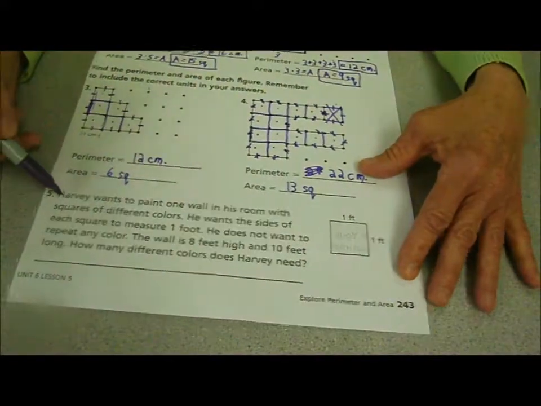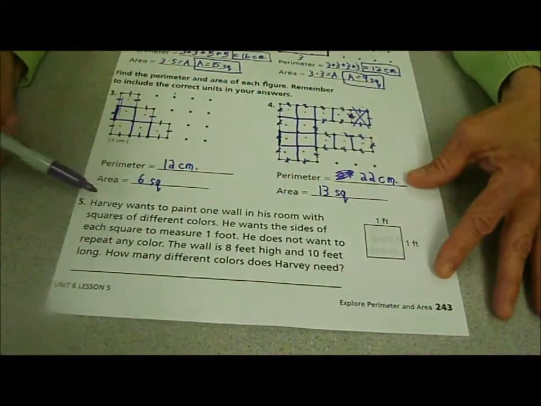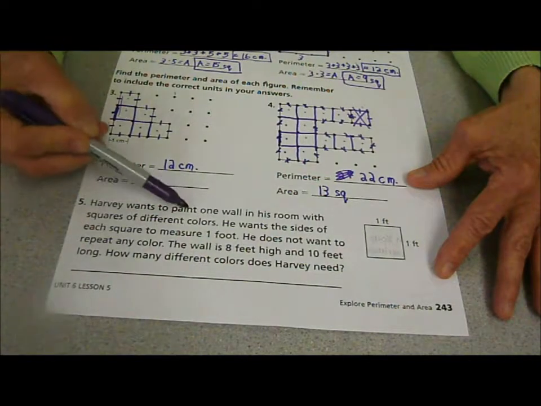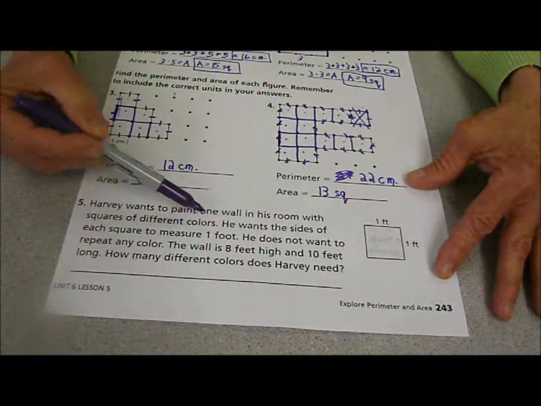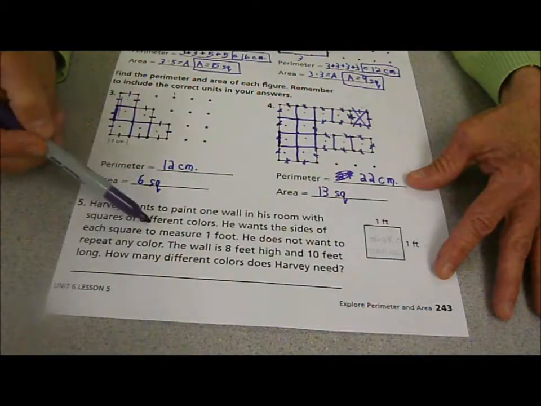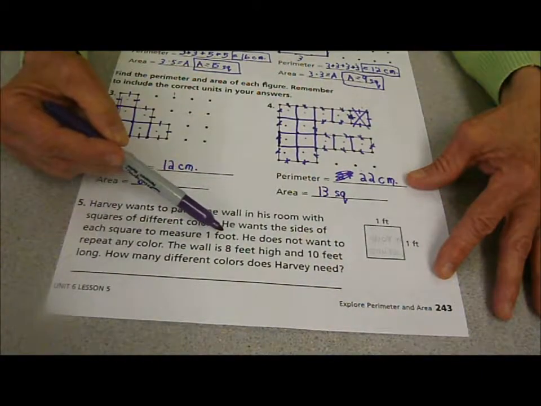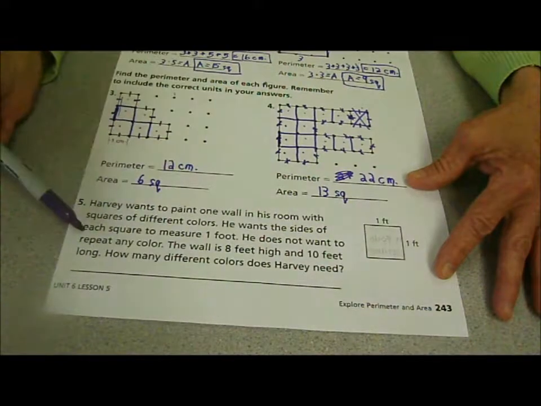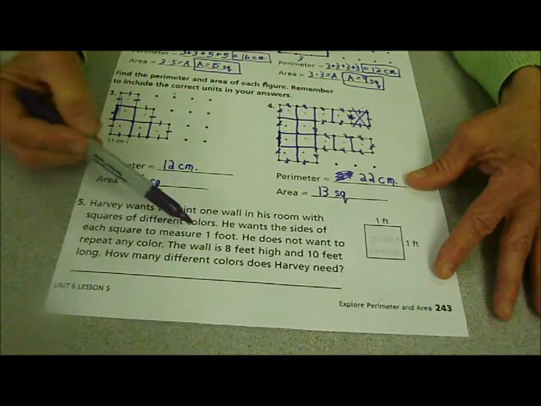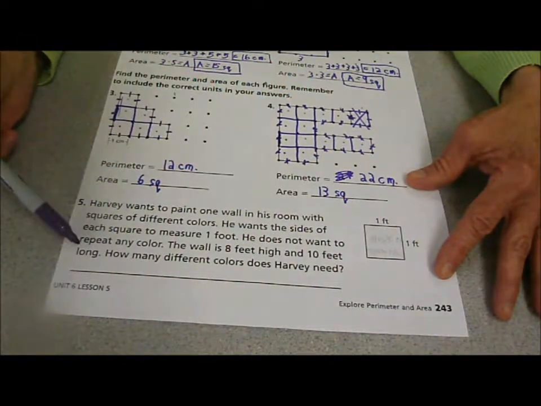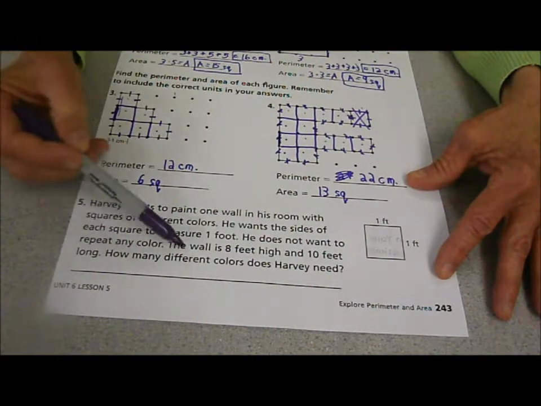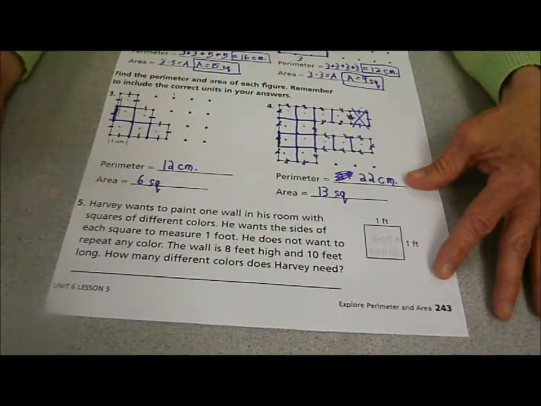Okay. On to number 5. Harvey wants to paint one wall in his room with squares of different colors. He wants the sides of each square to measure 1 foot. He does not want to repeat any color. The wall is 8 feet high and 10 feet long. How many different colors does Harvey need?